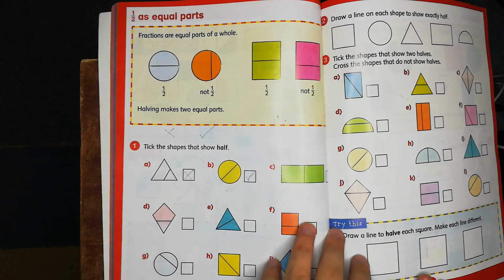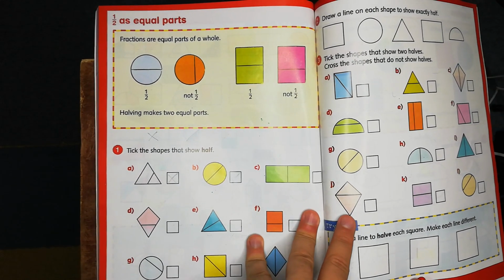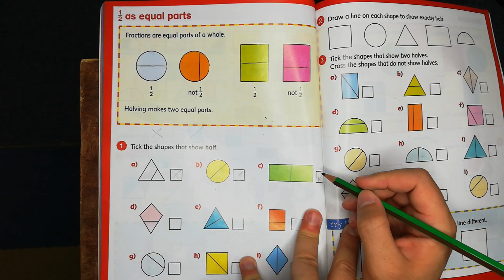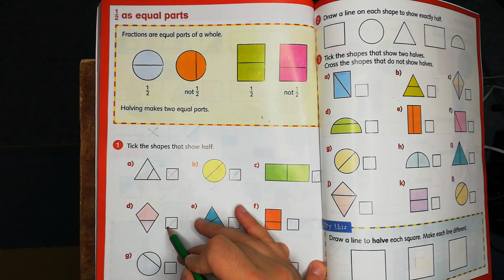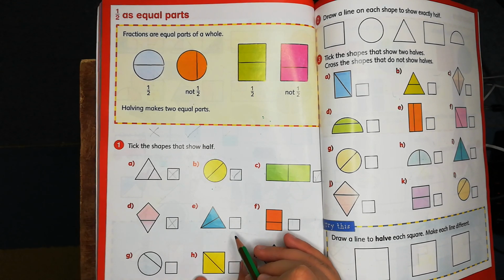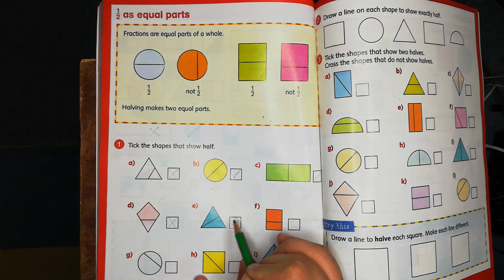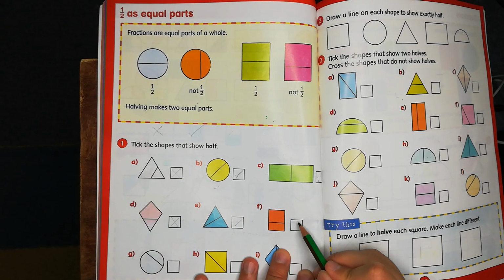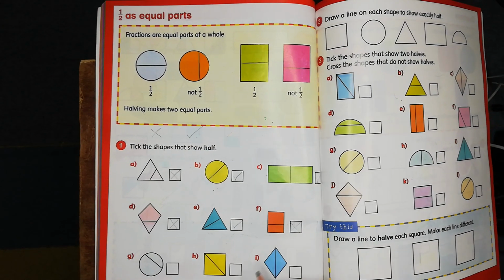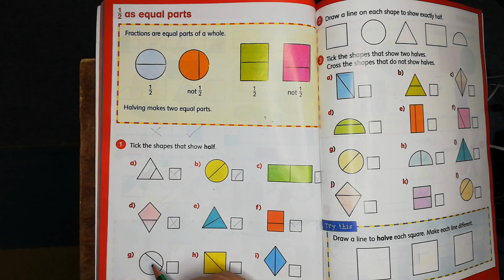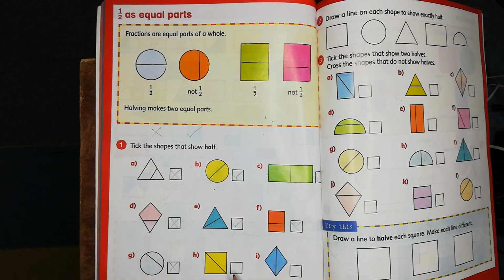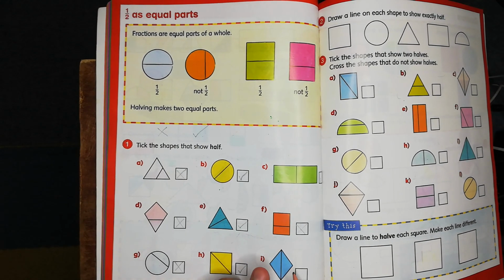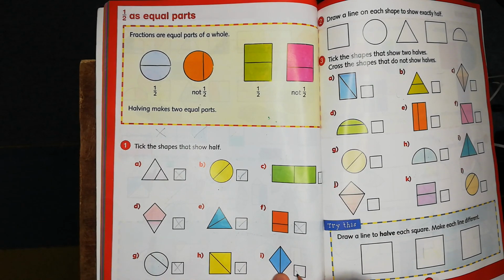Okay, so if you paused the video and you played it again, let's take a look at what you've done. Here, this is a half, so tick. Here, this is not a half, cross. This is a half, because this side is equal to this side, so it's a half. This side is bigger than this side, not a half. This side is smaller than this side, so this is not a half. This side is the same size as this one, so this is a half. These sides are the same, so it's a half.